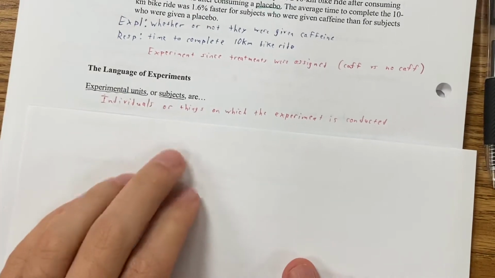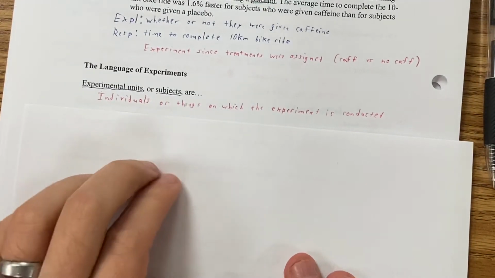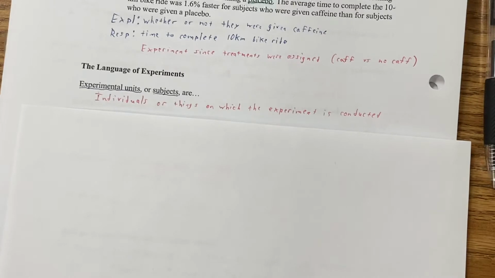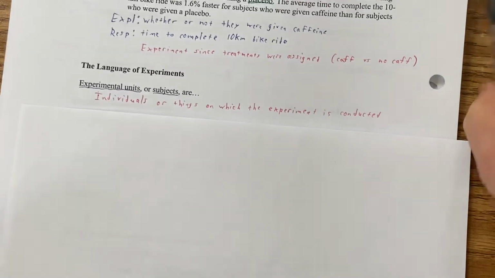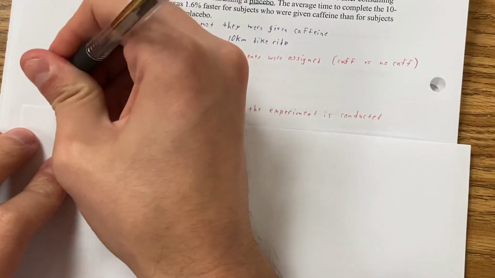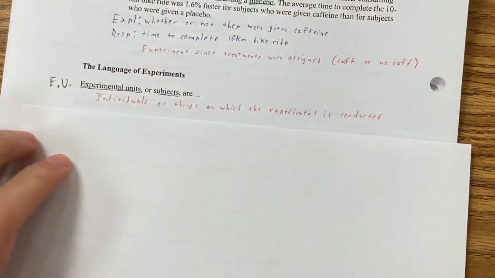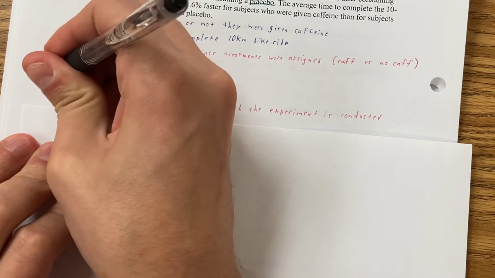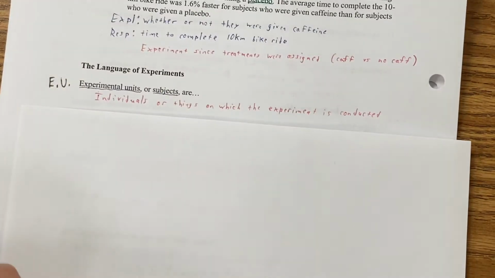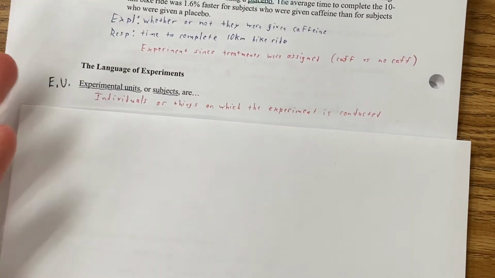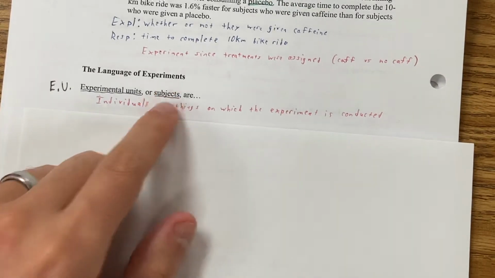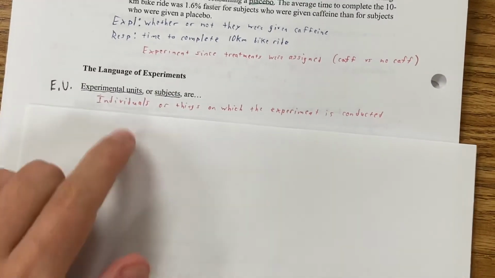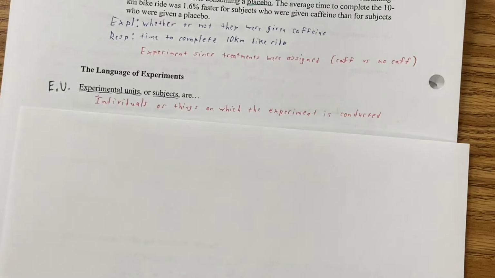Experimental units or subjects are individuals or things on which the experiment is conducted. We use this vocabulary word a lot. You'll see me write EU a lot. That means experimental units. It's just the individuals we're talking about. Most of the time they will be people in our examples. The experimental units are the people, whatever you're studying. The subjects, same thing.